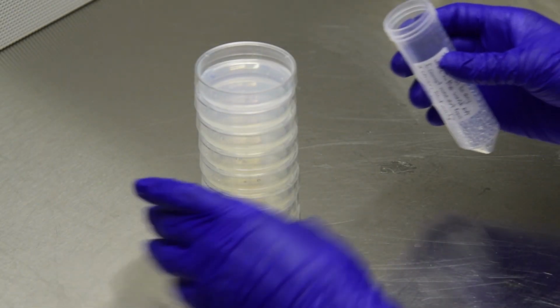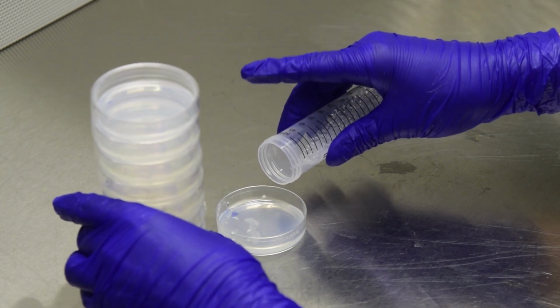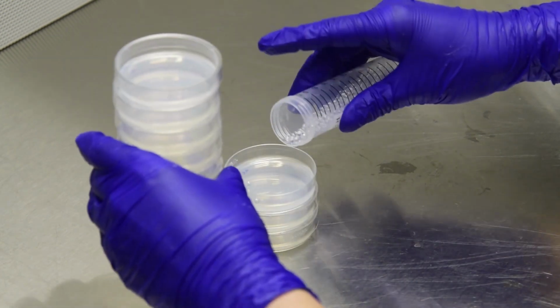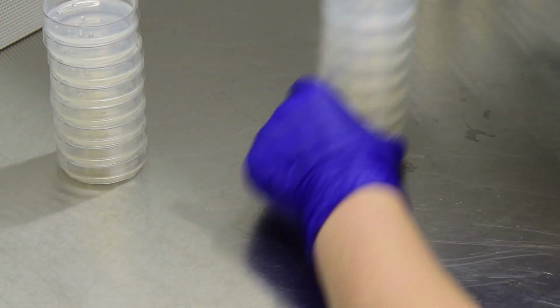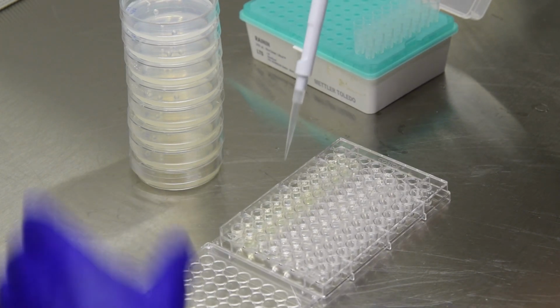Prep R2A plates by adding a few 3 mm sterile glass beads for spreading. Transfer 100 microliters of each dilution onto a plate.